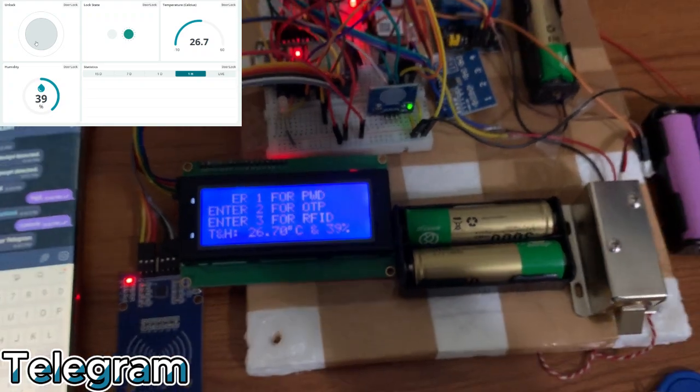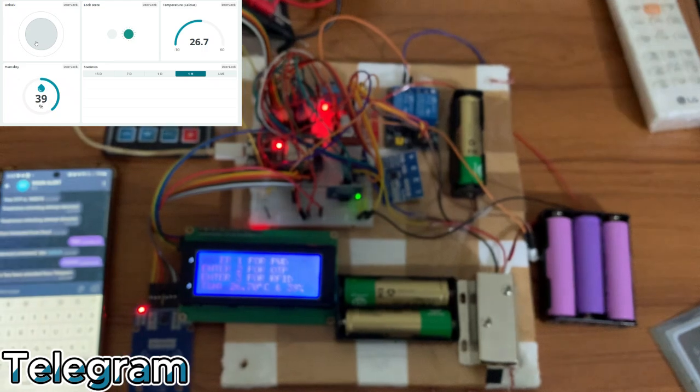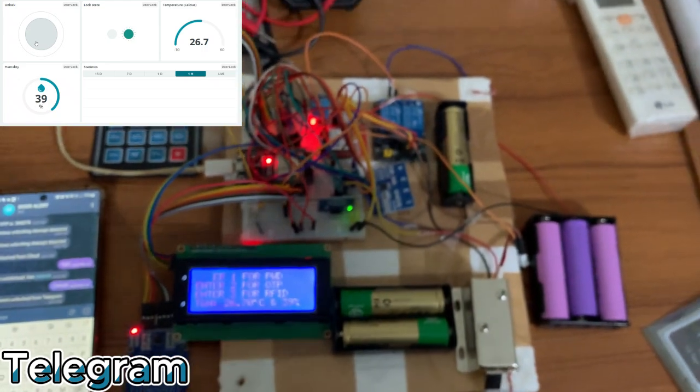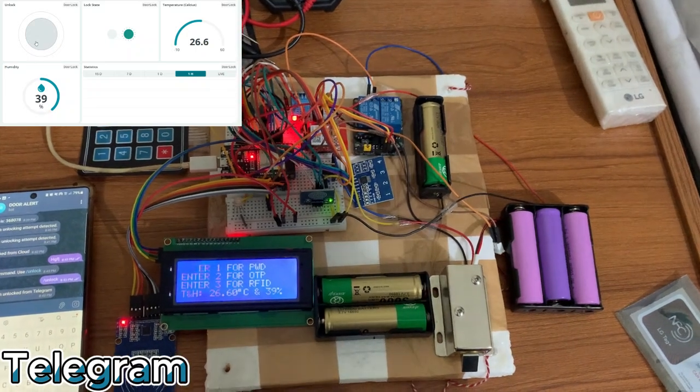So that's how the project works. It's a fully practically deployable project, an industry-grade project, I should say, as it comes with multiple features, and it is indeed cost-effective, I should say as well.